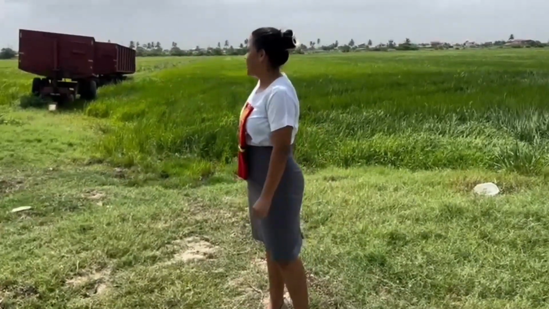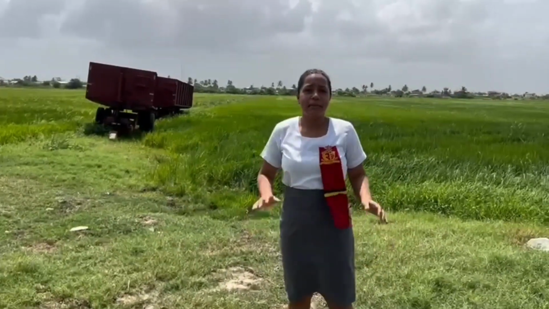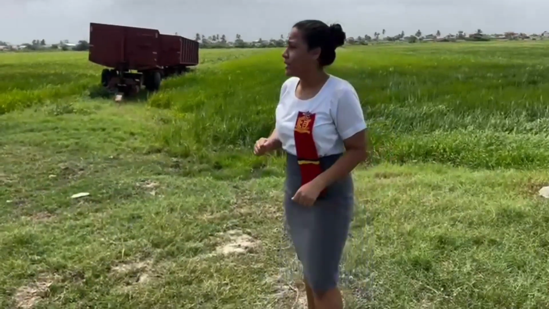Hello everyone. As you can see, behind me there are the rice fields. Now rice cultivation, this is one of the main economic activities done in this region, region number 3, which is located in the low coastal plain. Now rice cultivation is done on a large scale. Why? Because on the low coastal plain, we have fertile soil.